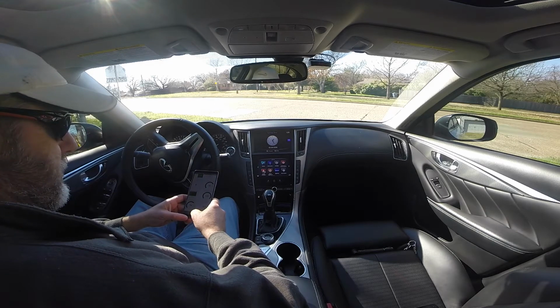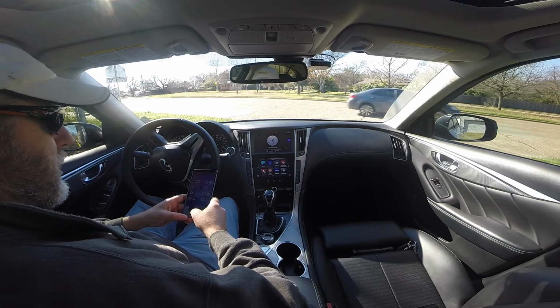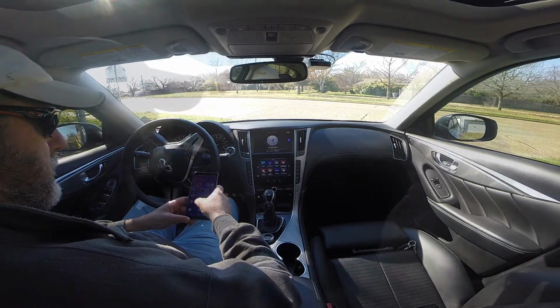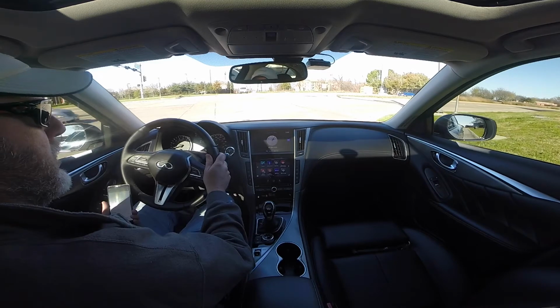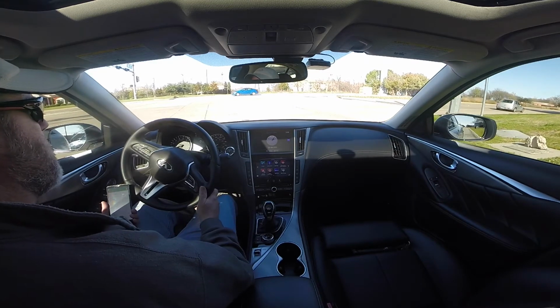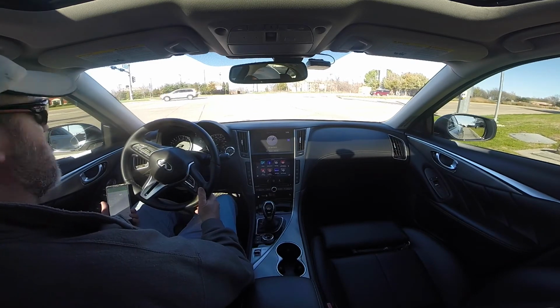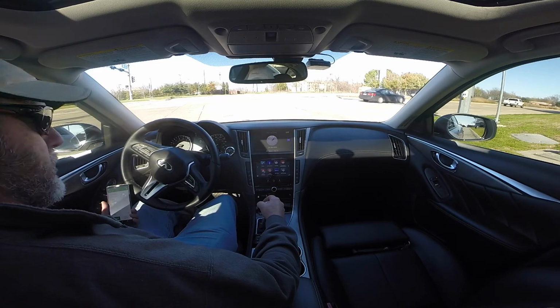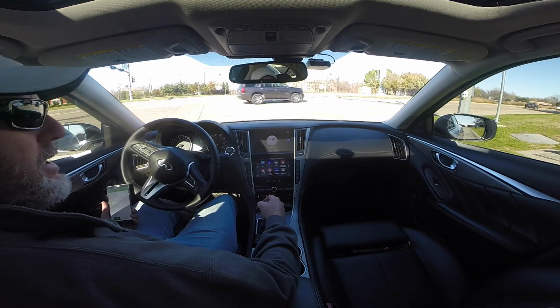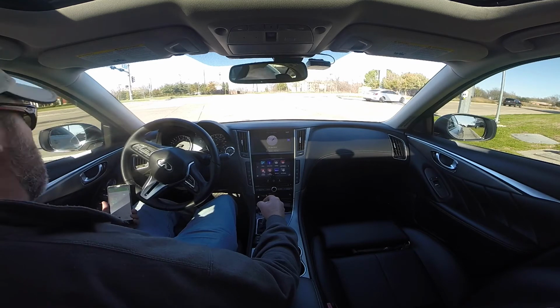So let me pause my GoPro. I've got the car coming up on the spot. Got the traction control off. It's in sport mode. Likely going to put it in manual mode and maybe do a second gear run.